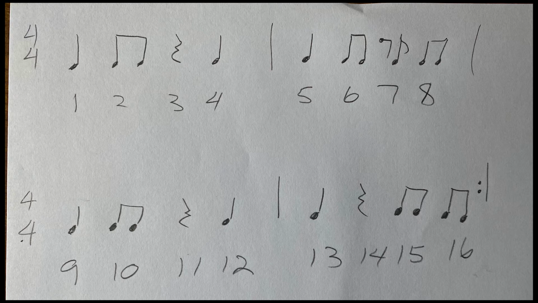Ding, ding, ding. Ding, ding, ding, ding. That's my rhythm, and I already could do it over and over and over. So now I just had to figure out how to write it down. And it took me a minute, but I figured it out and I wrote it like that.